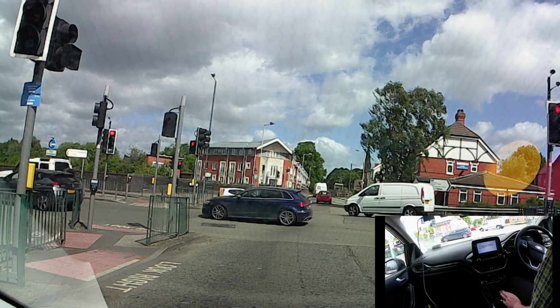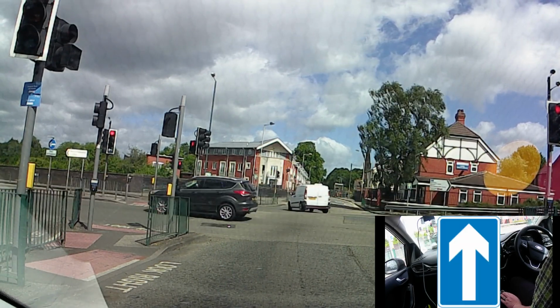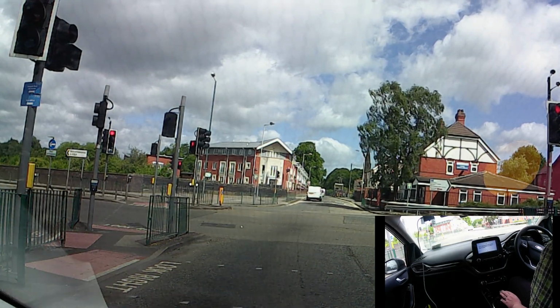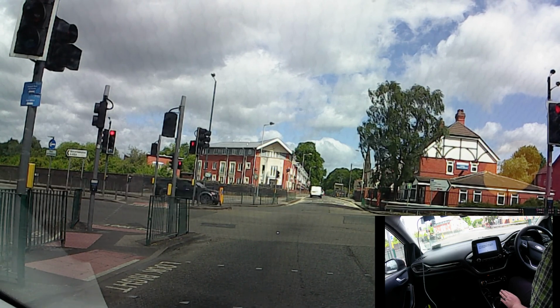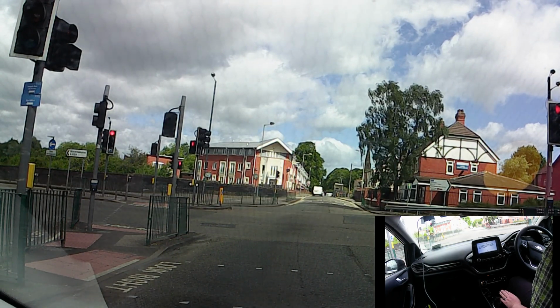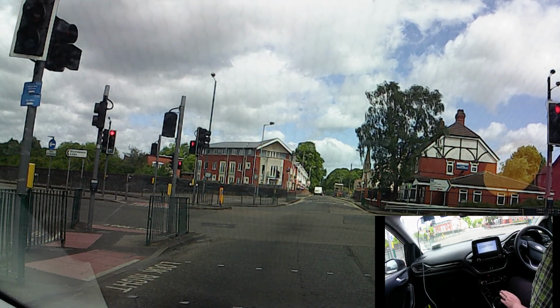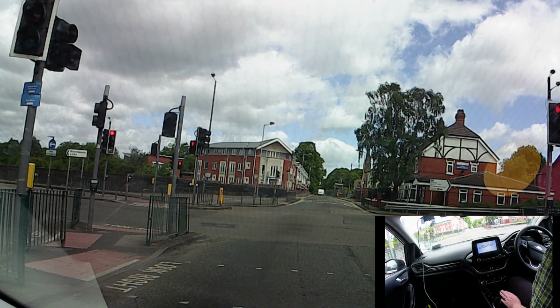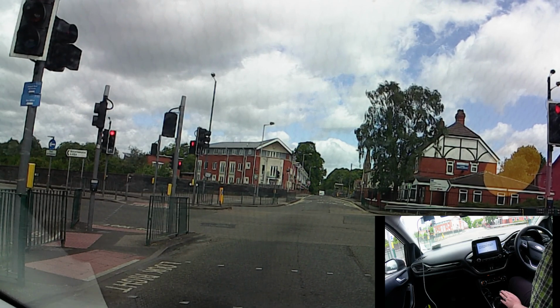Ahead we have a one-way system. You can see that by the rectangular blue sign with the white arrow pointing from bottom to top. So, a few rules that could come up on a theory test about one-way streets. You can overtake on the left of another vehicle on a one-way street.